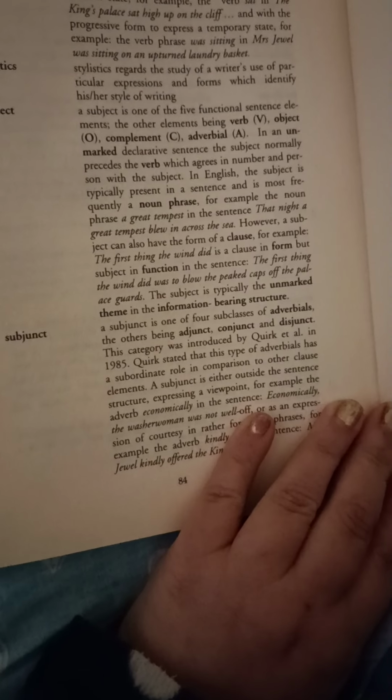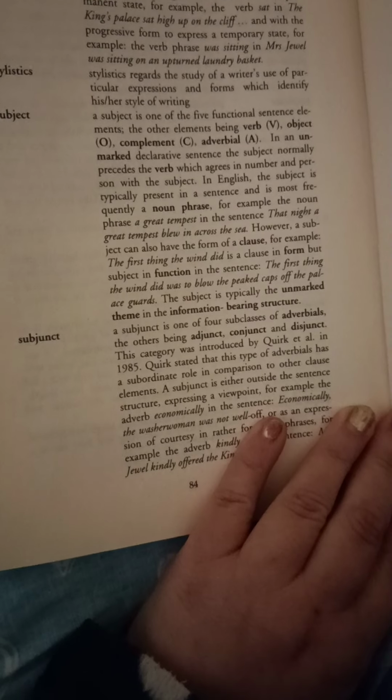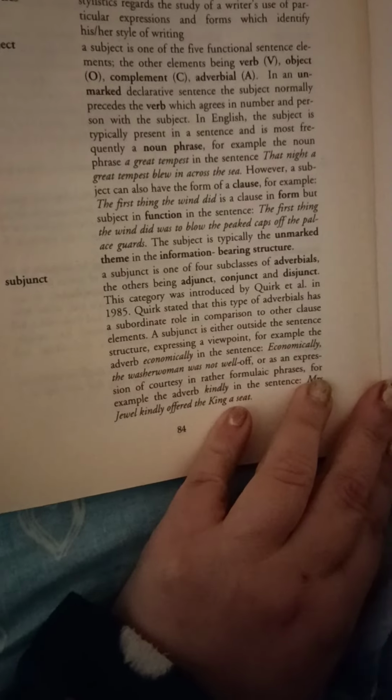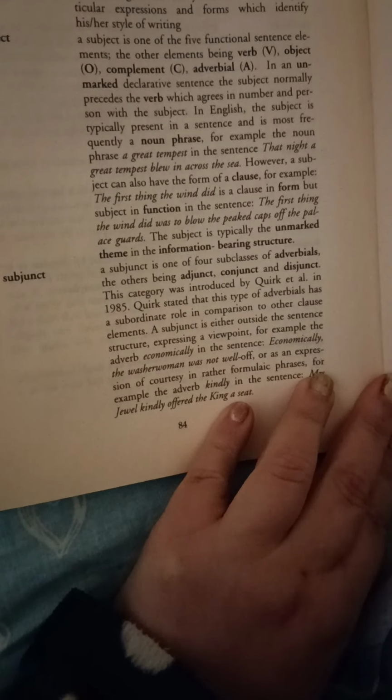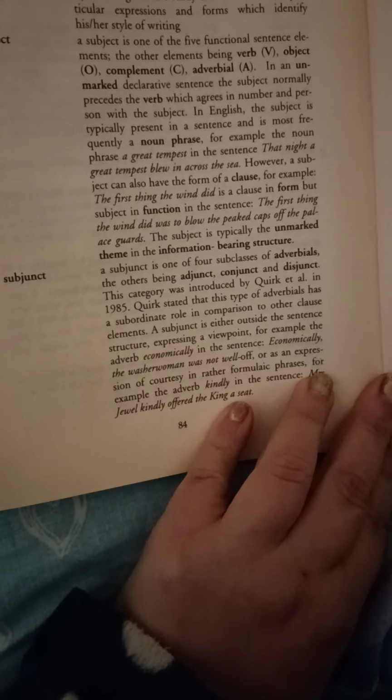Subjunct is one of four subclasses of adverbials, the others being adjunct, conjunct, and disjunct. This category was introduced by Quirk in 1985. Quirk says that the type of adverbial has a subordinate role in comparison to other clause elements.